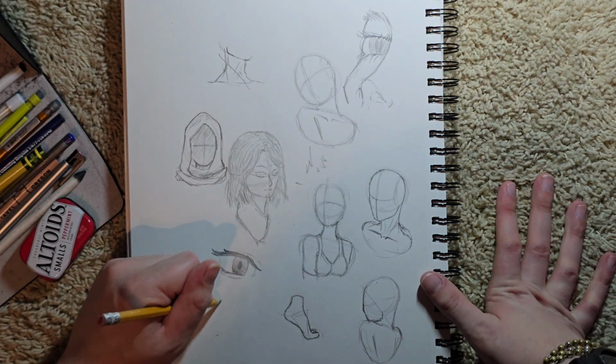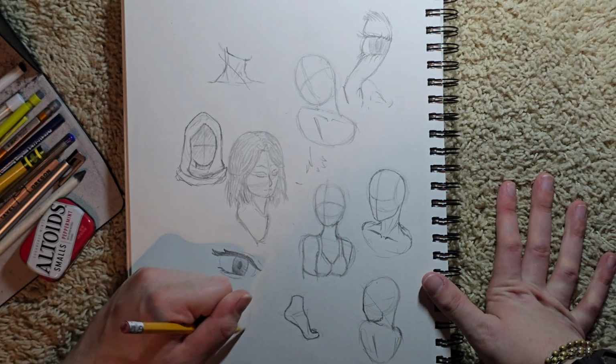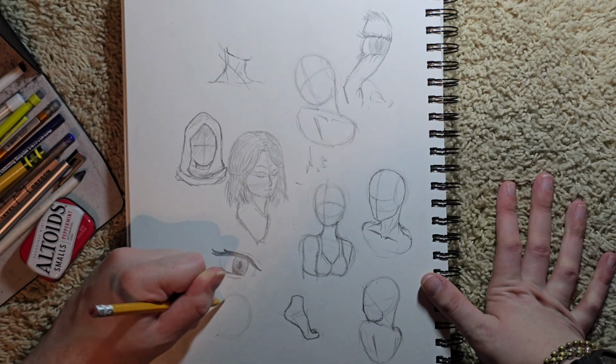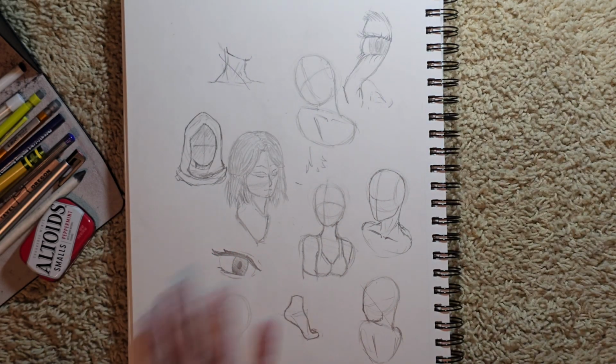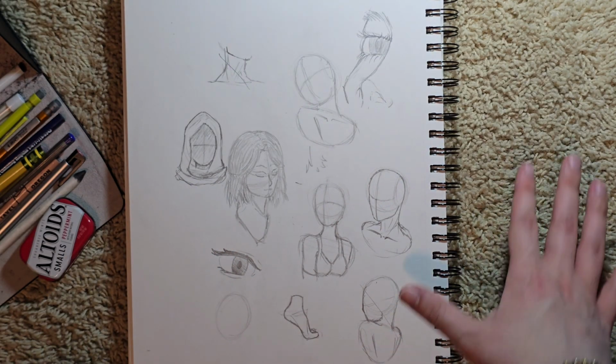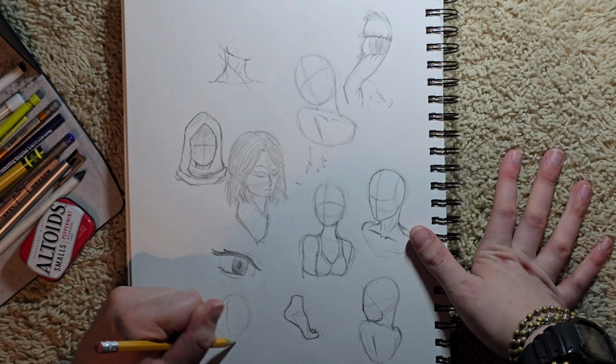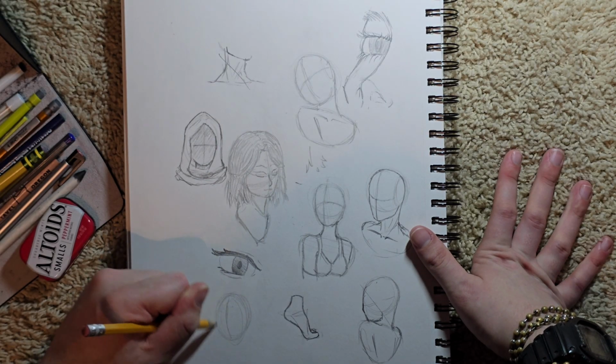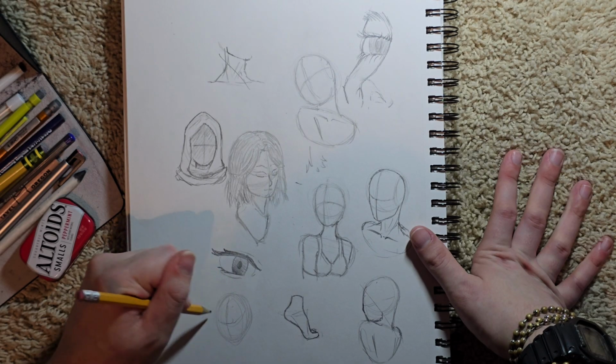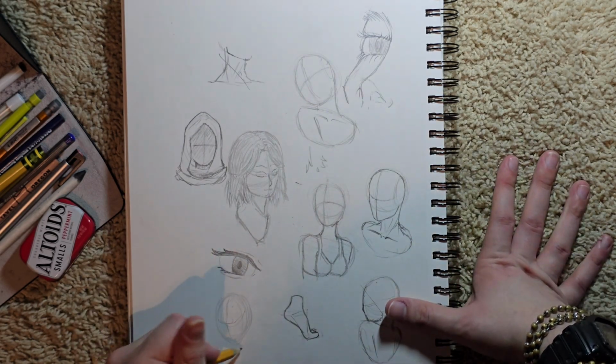Let's try that again, but try a different perspective. Alright, I mean like drawing the shoulder like that, but I want the head slightly different. Alright, I want the head like that facing us.